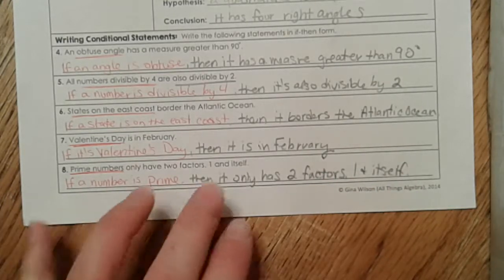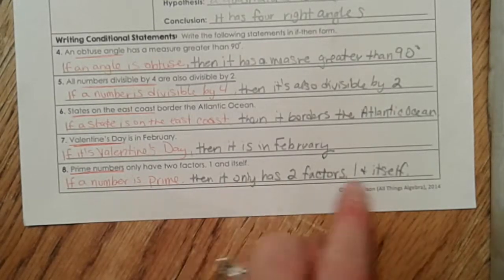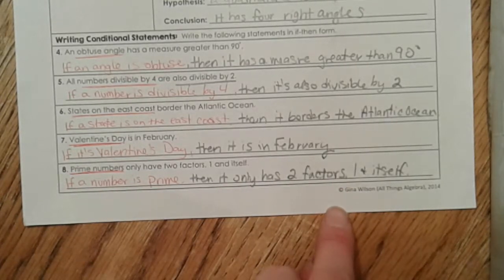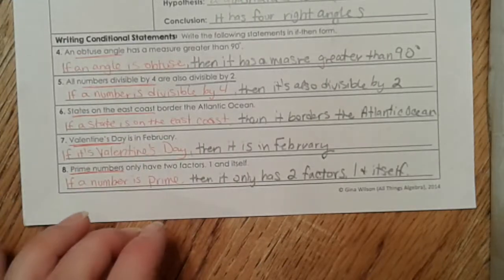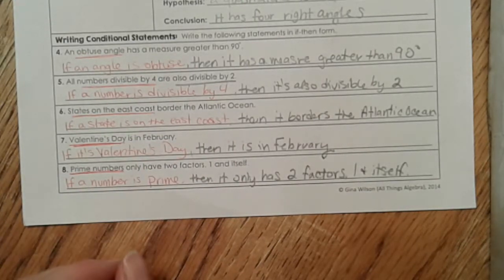So these are conditional statements. Basically, the first part says, if this is true, then this part is true. And so you can take any of these statements and switch them into if-then. And then in the next video, we will talk about writing the converse of these statements.